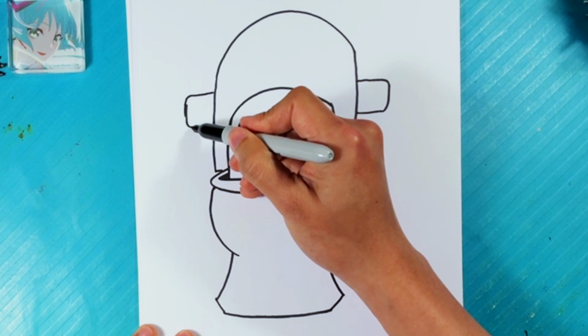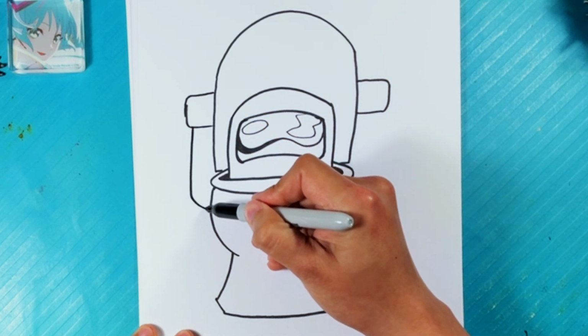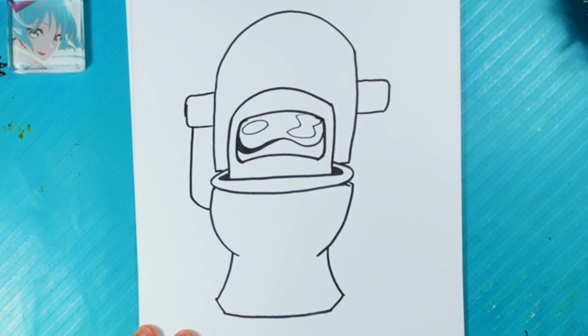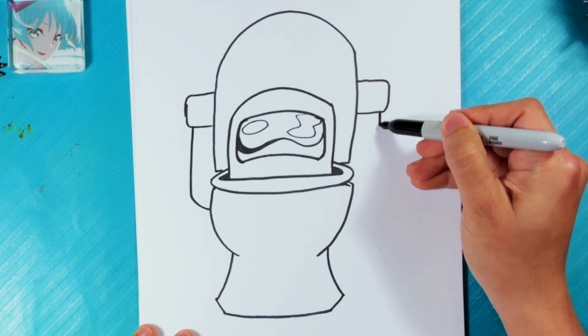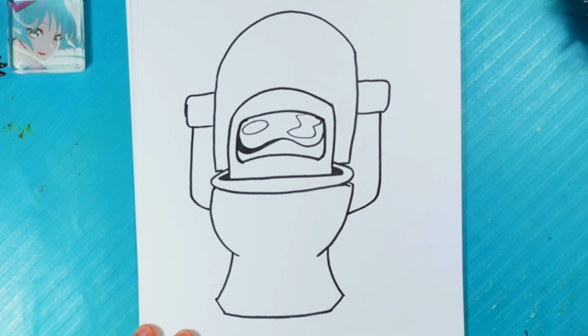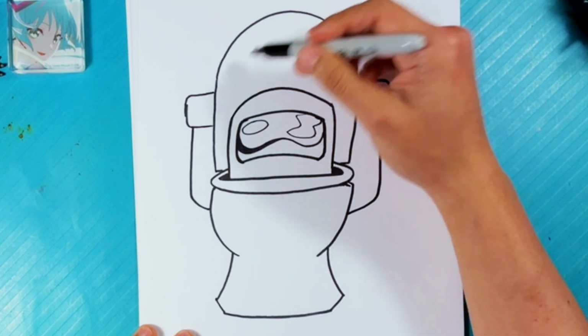Okay, let's go over here now. Down, curve in for the tank. Okay. Same thing over here. Down, curve in over here for the tank on this side. Let's go over here now to the actual toilet seat.